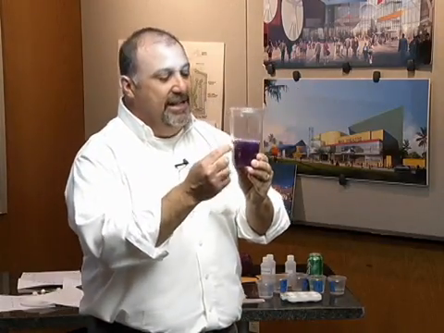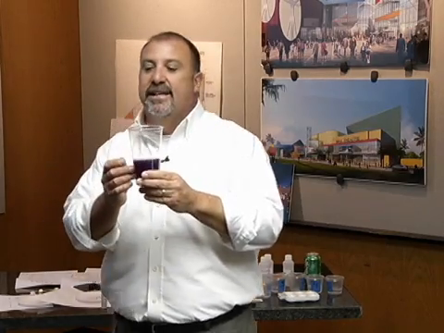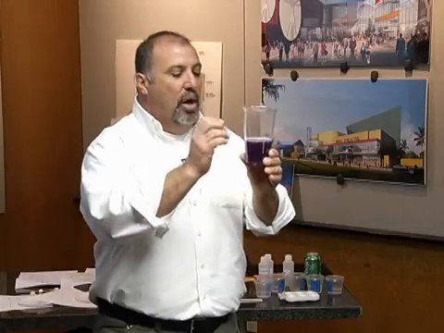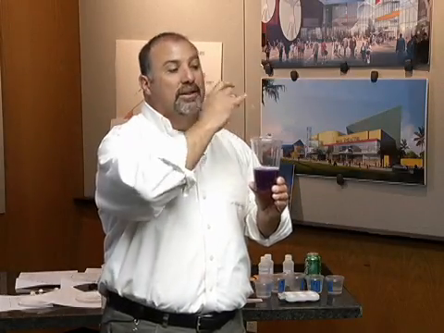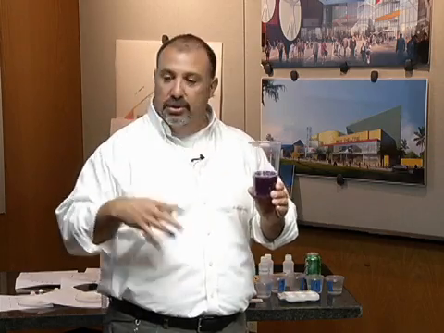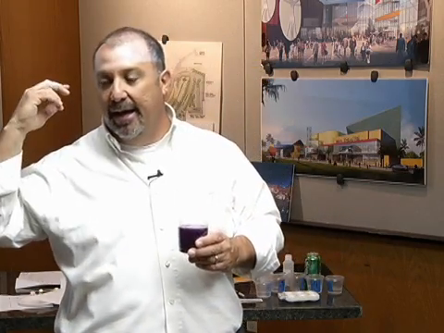Now this is an indicator, what's called a universal indicator. It's going to tell us if something is an acid or a base. We are going to add this to our liquids and look for a color change. The color change we're looking for is a little bit subtle, but if we get some reds or purples, that's going to tell us that this chemical is an acid.